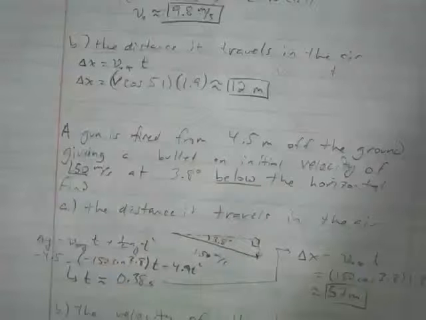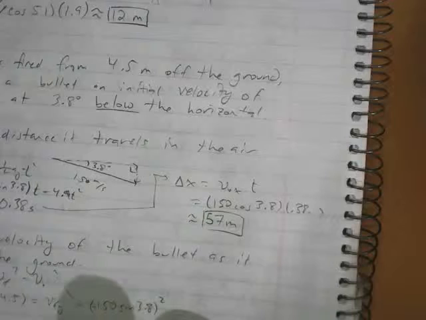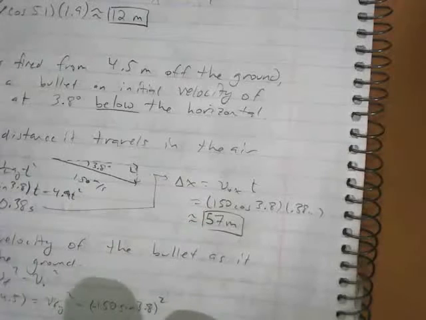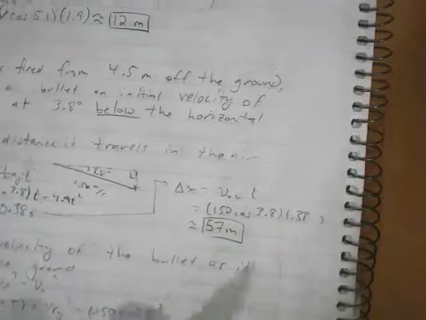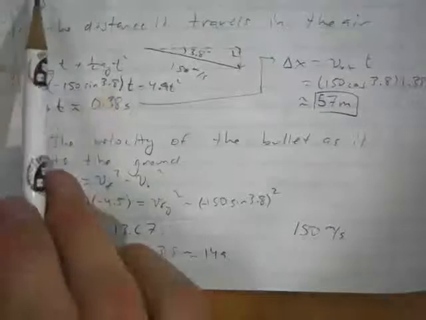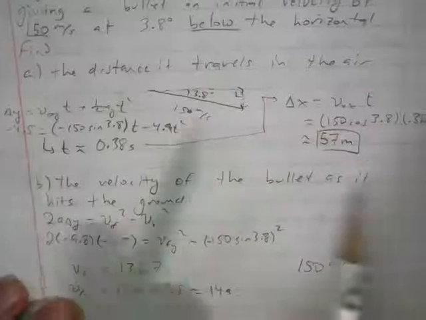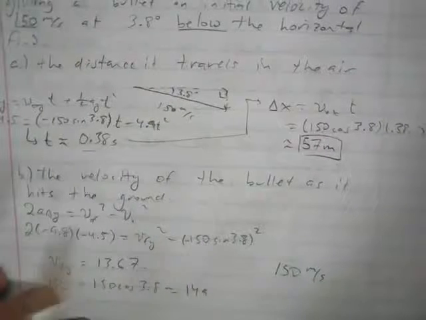And then we take the square root of x squared plus y squared to get the magnitude of the final velocity. Turns out it's 150 meters per second. So actually, it didn't change significantly. It's 150.29 instead of 150. As I said, the magnitude didn't wind up changing that much because it hit the ground pretty darn fast, 0.38 seconds.